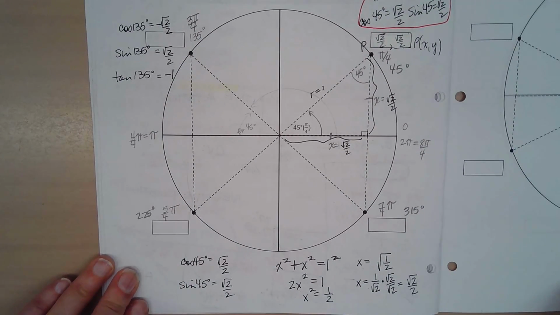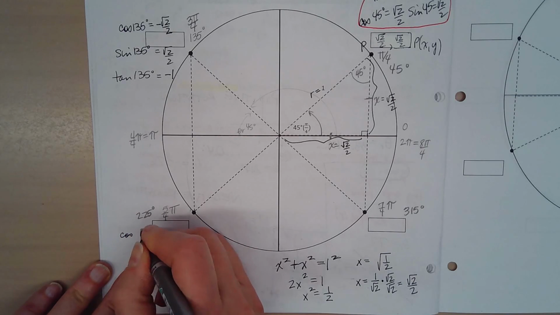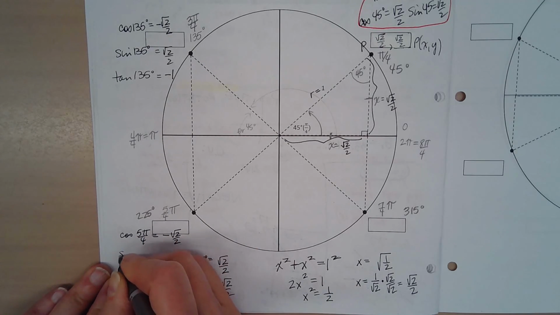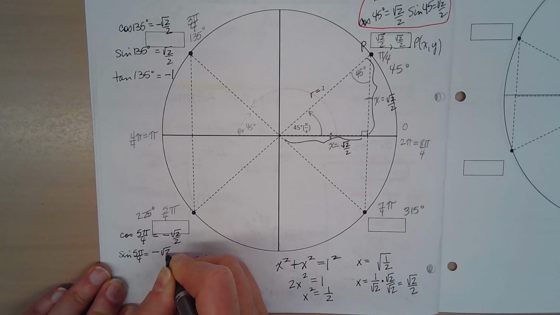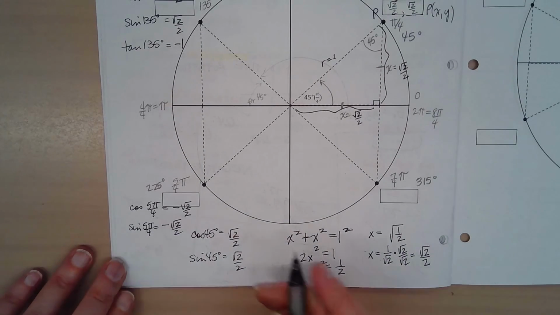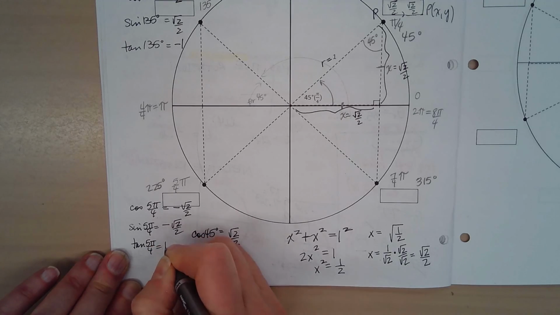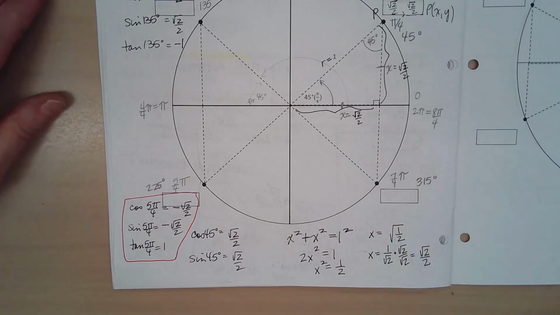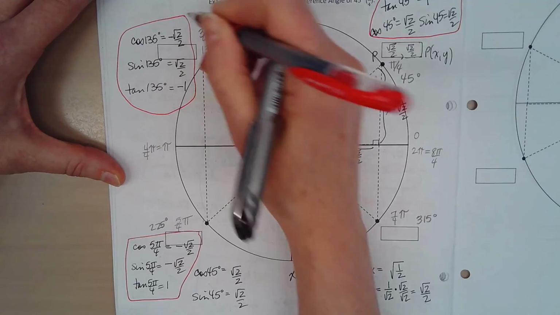All the way down here, maybe I'll use radian measure now. Instead of saying 225, I'm going to say cos of 5 pi on 4 equals negative root 2 on 2. Sine of 5 pi on 4 is also equal to negative root 2 on 2. And tan is positive in quadrant 3, so it's positive 1. I'm not bothering with the reciprocal functions because all you have to do is reciprocate the value to find them.